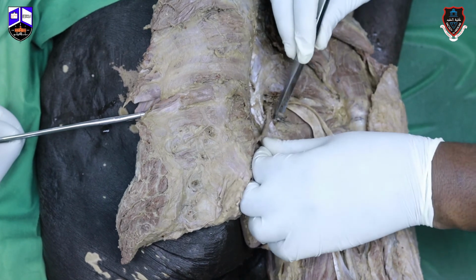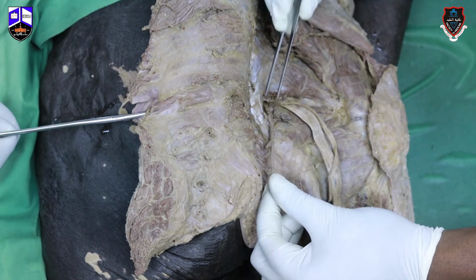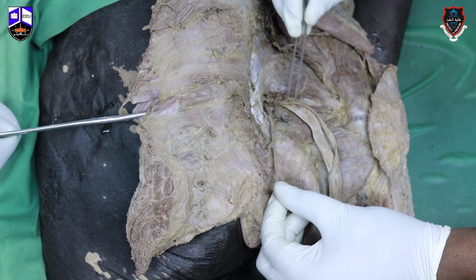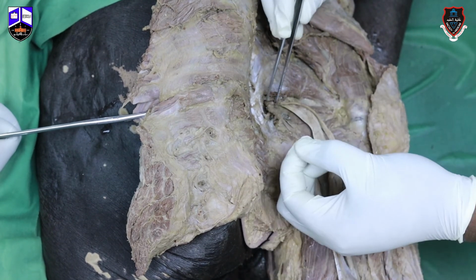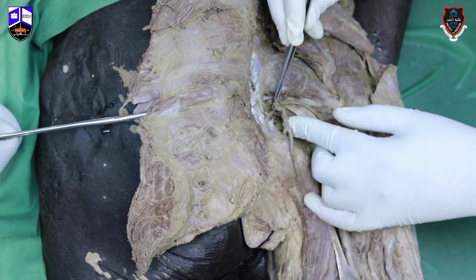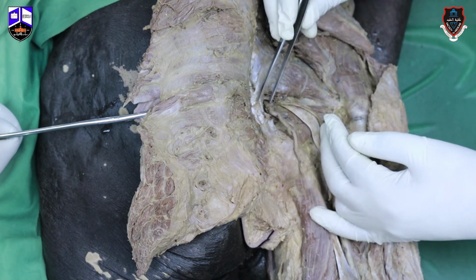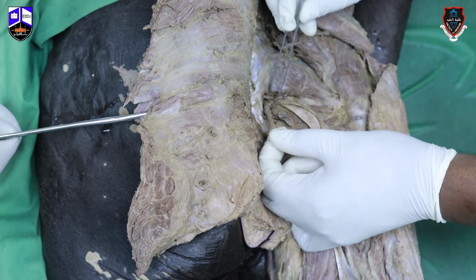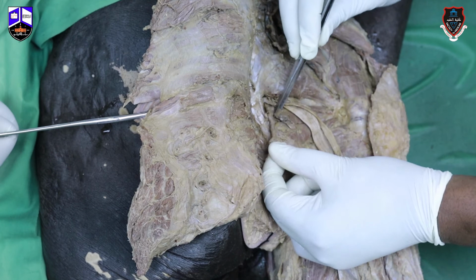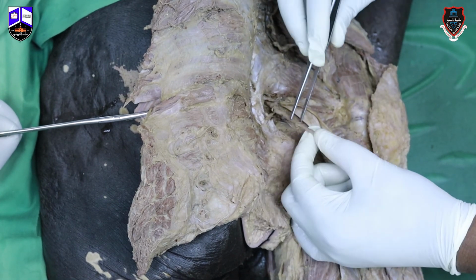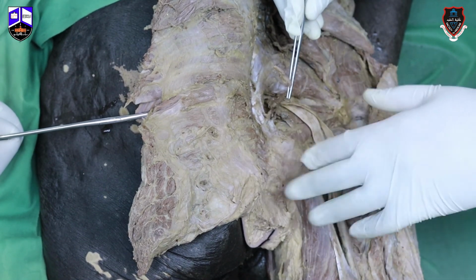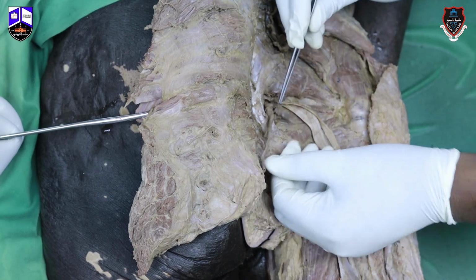Okay, medially here, on the medial aspect of the obturator foramen, you can see this artery. It is the inferior gluteal artery, and the inferior gluteal artery will exit below the piriformis, and it will distribute to the gluteus maximus and other muscles of the region.